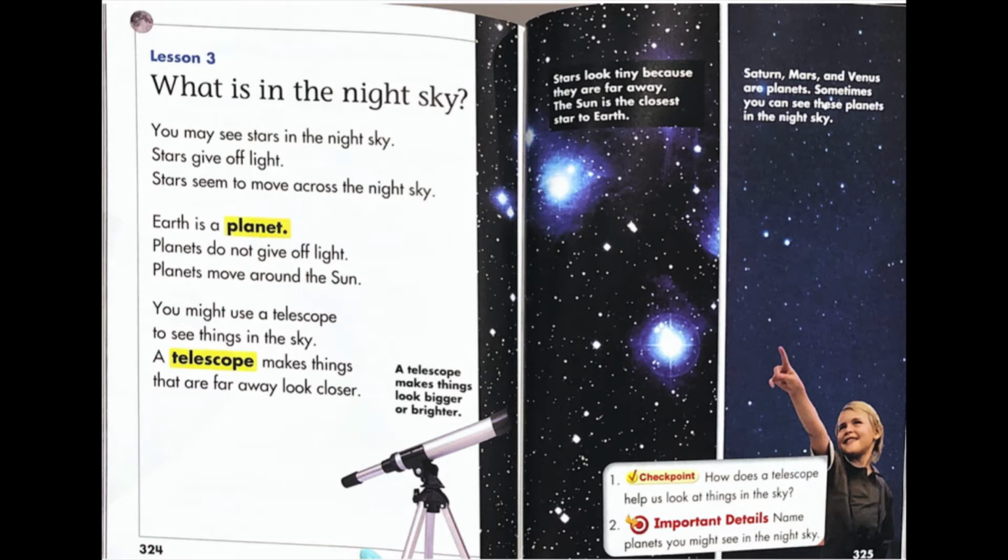So Earth is a planet. We know that Earth's a planet. We live on a planet. And these planets don't give off light. So Earth doesn't give off light. Planets move around the sun. So we move around the sun.